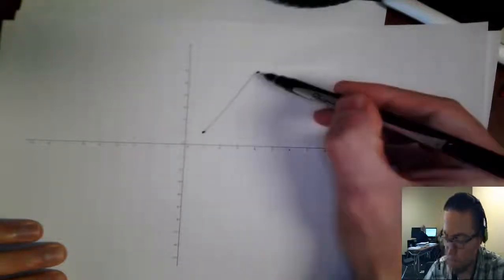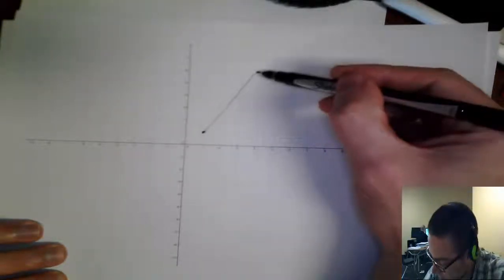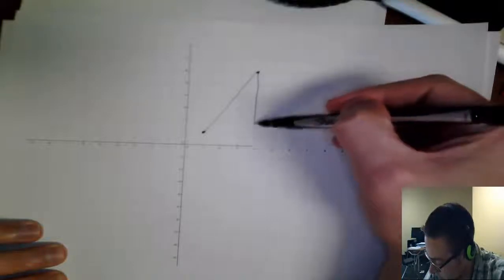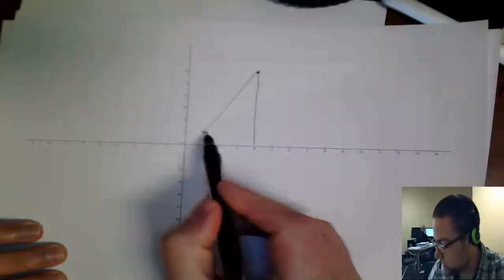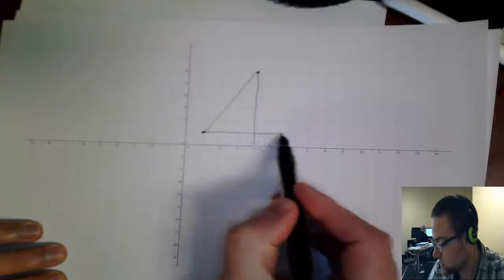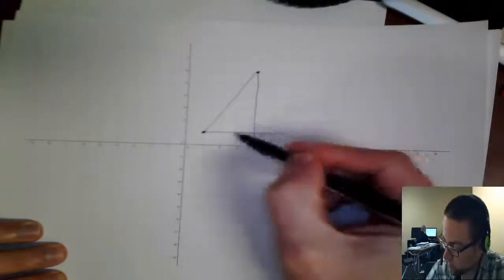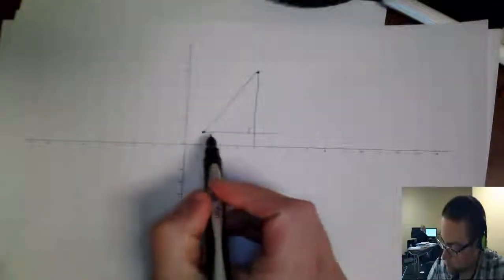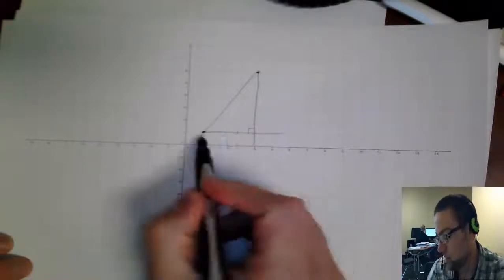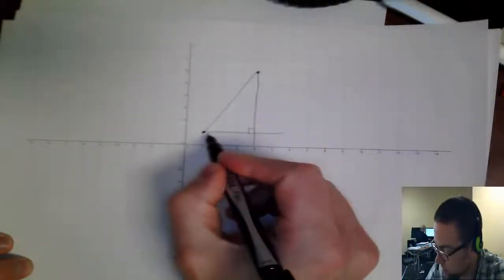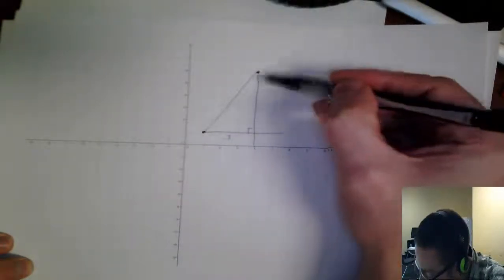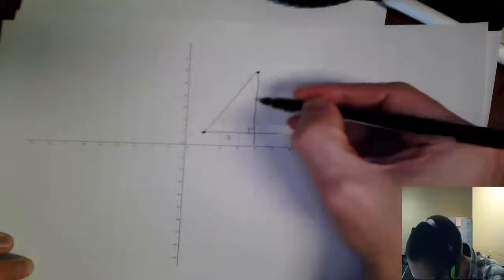And what we could do is always draw a right triangle. We could drop a vertical line straight down, and we could drop a horizontal line going across. And you see that vertical and horizontal make a right angle, don't they? So this makes a right triangle, and you could count up the side. So this is a distance that is 3 long, right? And this distance here is 1, 2, 3, 4, 5. No, yeah, 5.